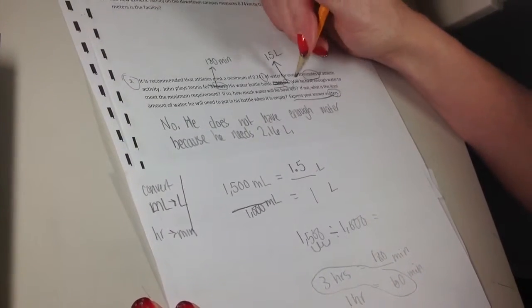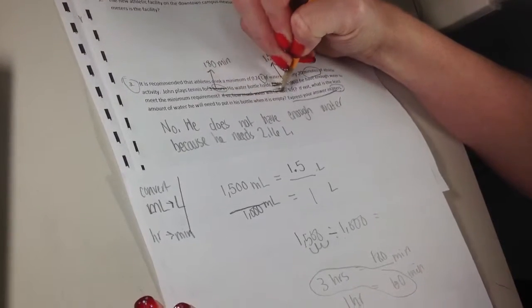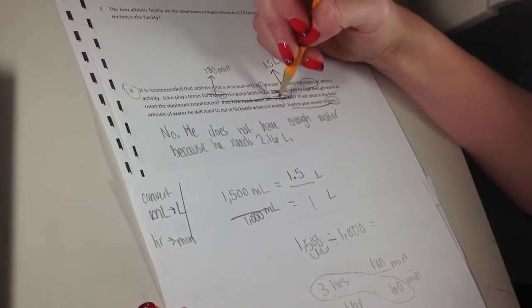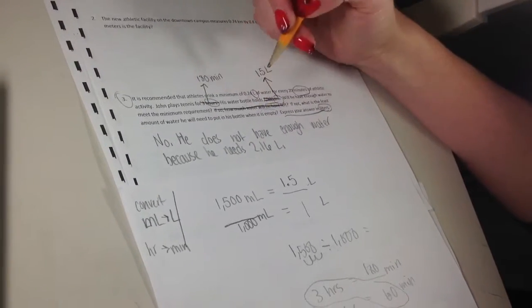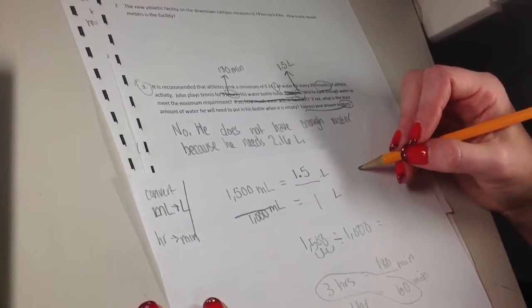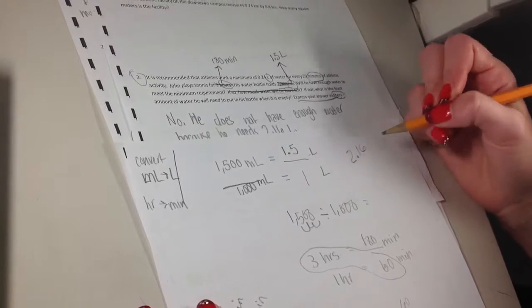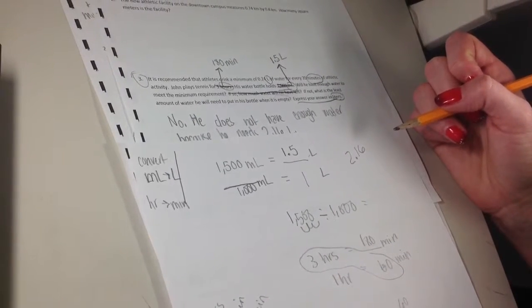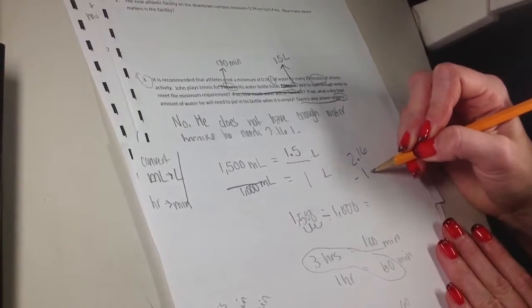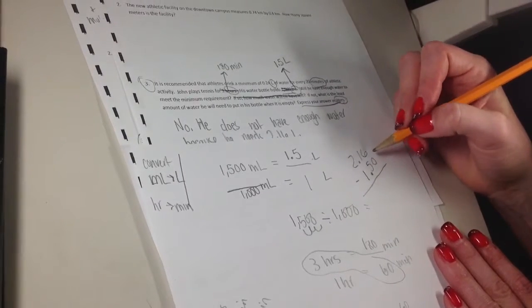If so, how much water will he have left? We've already established that he won't have any water left, so let's get rid of that. If not, what is the least amount of water he will need to put in his bottle when it's empty? Well, his bottle will empty after 1.5 liters. So he needs 2.16 liters is how much he needs. So after he empties the first bottle, let's figure out how much is left for him to drink.